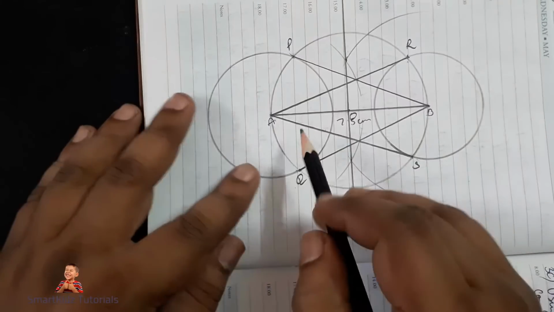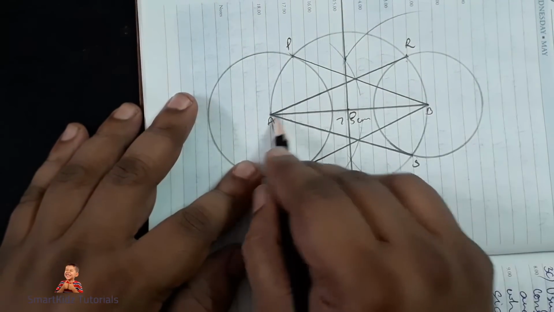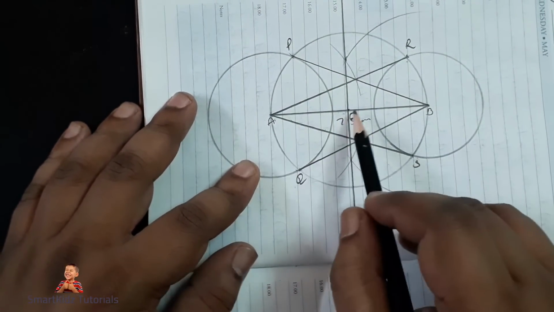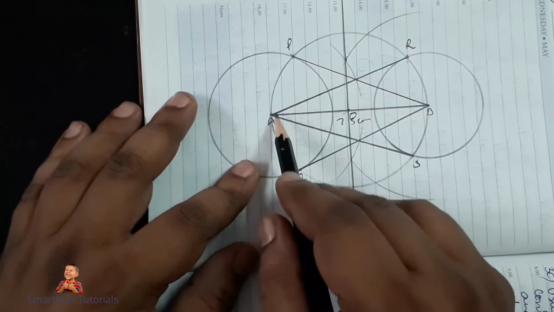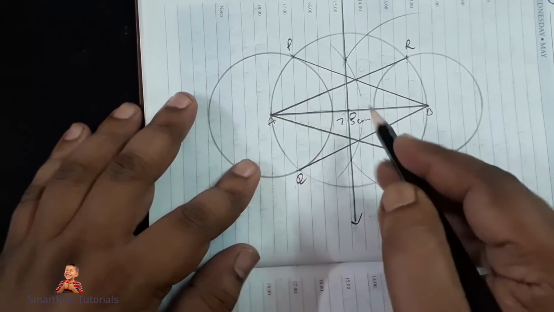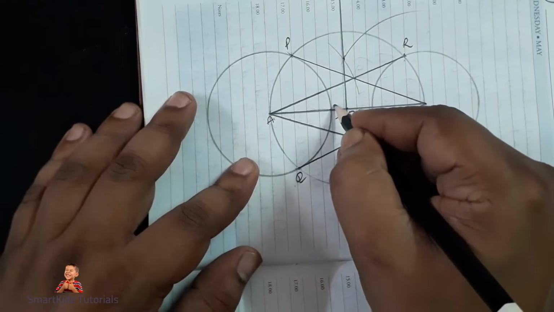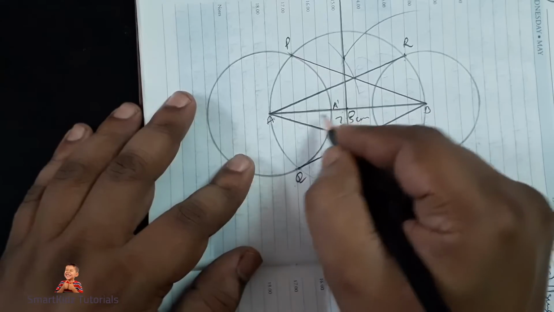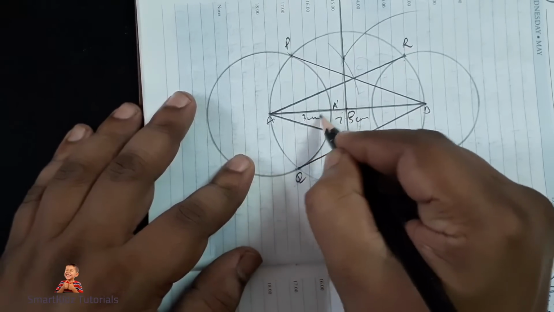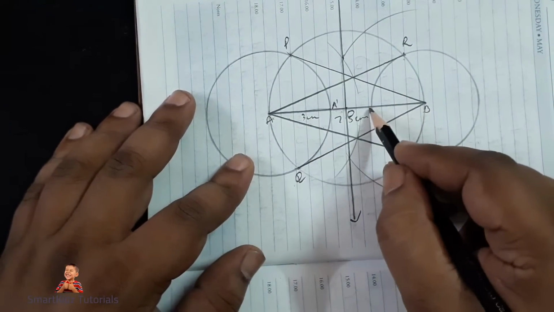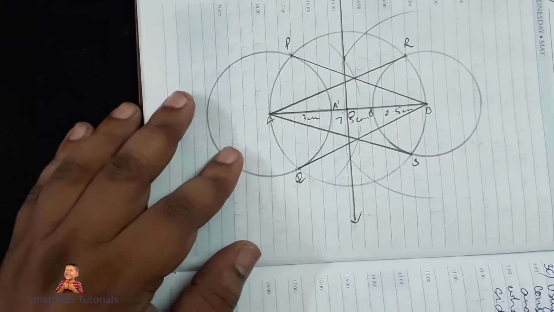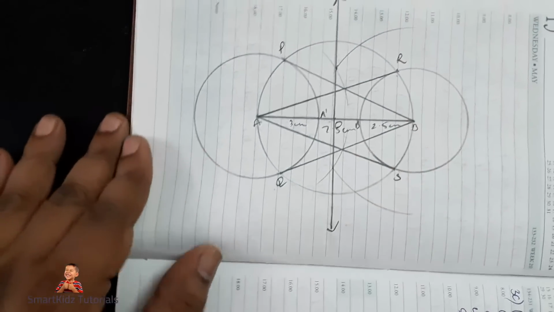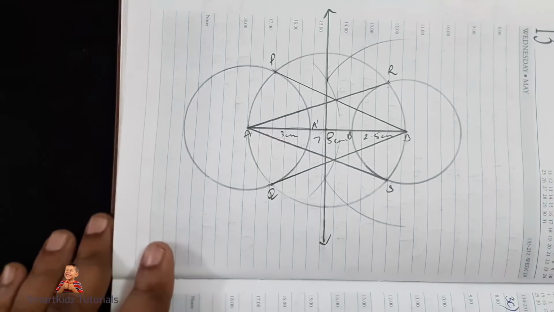If you want, you can mark from A to O how much it is. Yeah, this length from here to here, you can mark that. I'll take that as A dash, and that would be 3 centimeters. And from here to here, I'll take this as B dash, and this would be 2.5 centimeters. If you want, you can mark. But this is your construction for 3 marks.